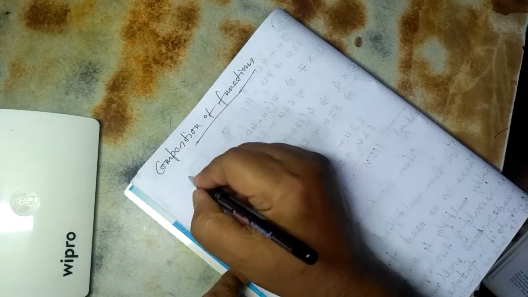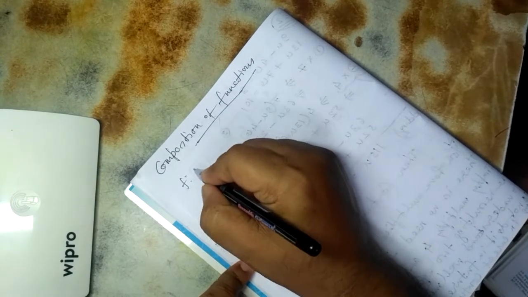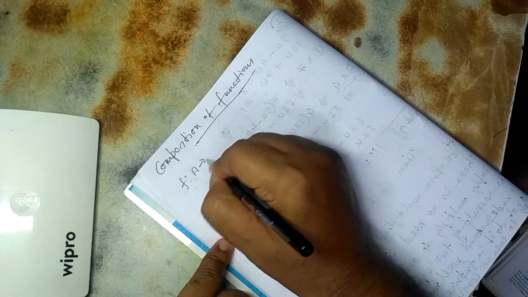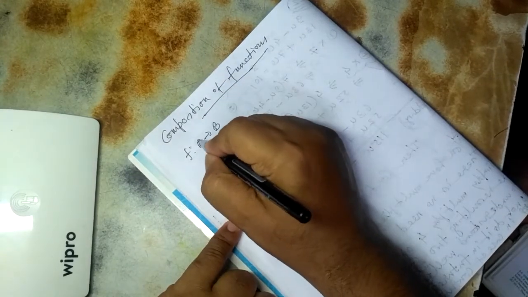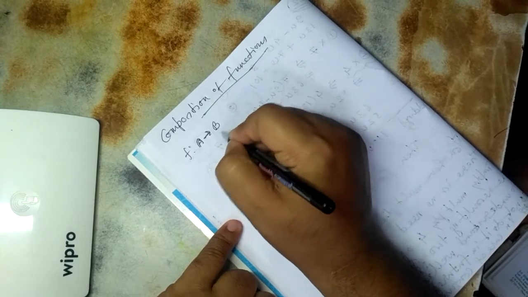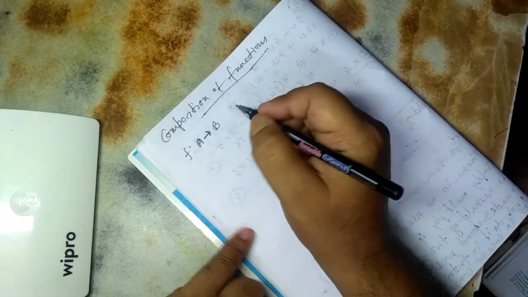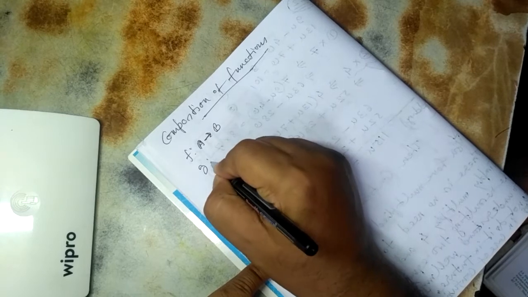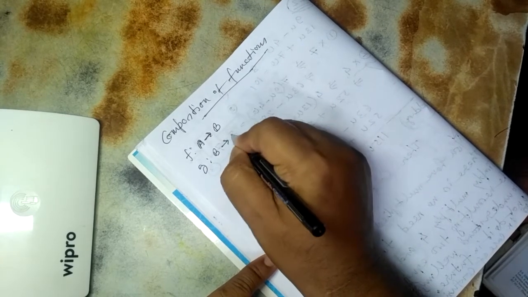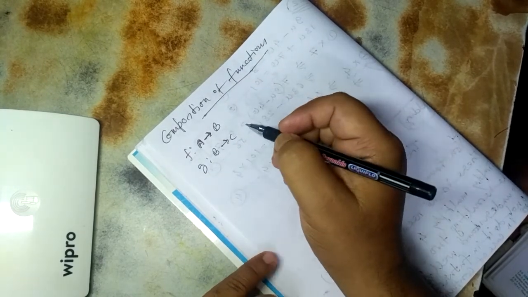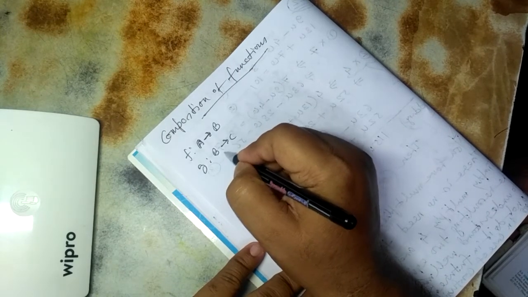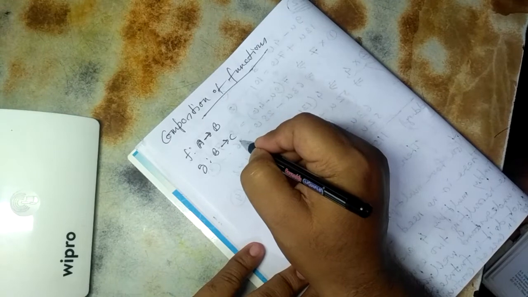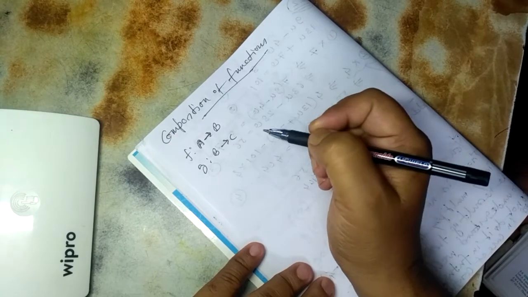Now let us say f is a function from A to B, that is, the domain of function f is A and the codomain of function f is B, and say g is a function from B to C, that is, the domain of function g is B and the codomain of function g is C.